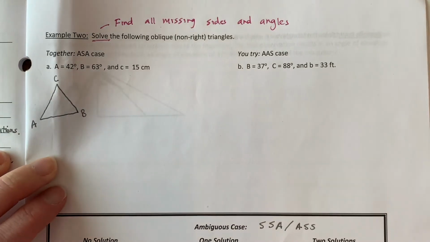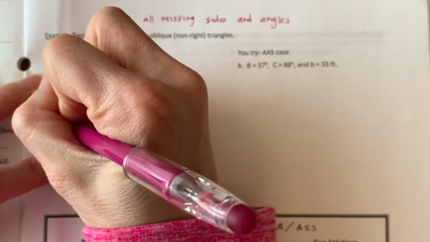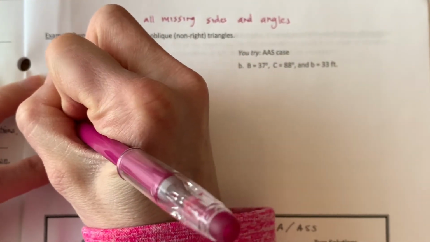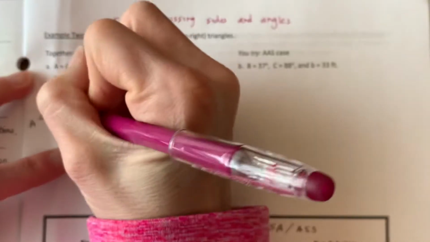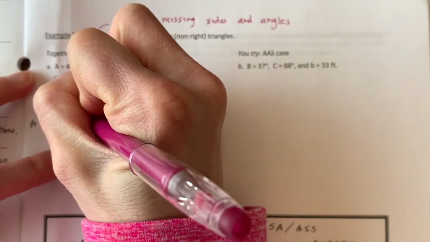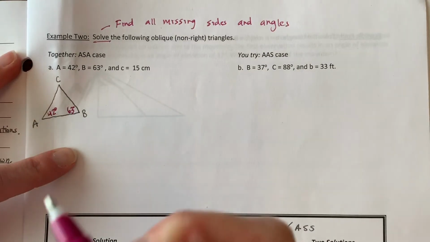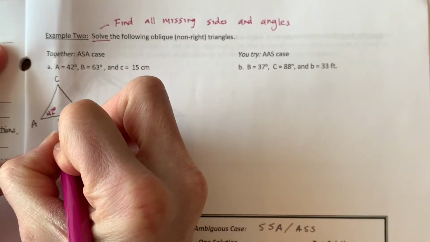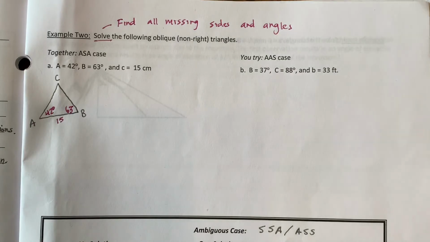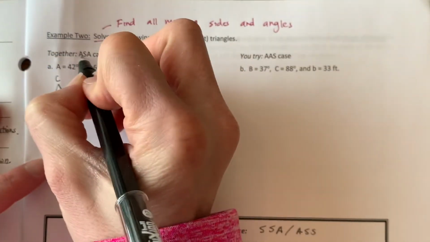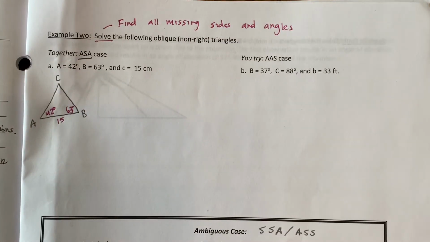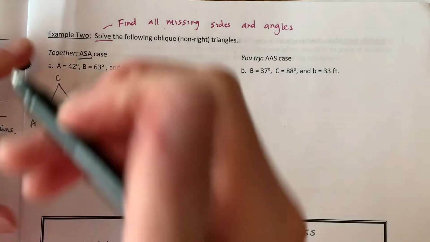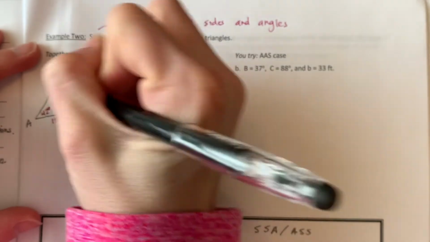So I'm given angle A at 42 degrees. I'm given angle B at 63 degrees. And I'm given side C, which is opposite angle C, at 15 centimeters. So notice I'm given 2 angles and a side. That is angle, side, angle. And with this information, I will use the law of sines to find side A, side B, and angle C.